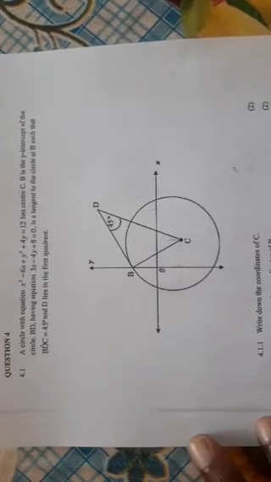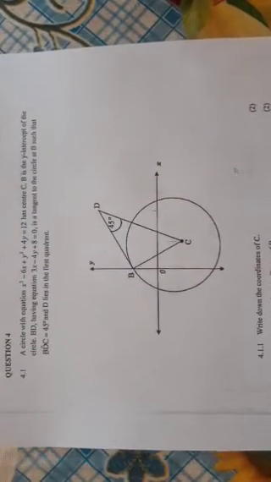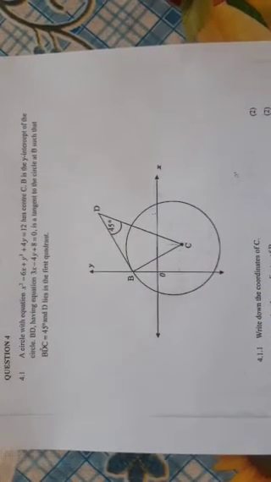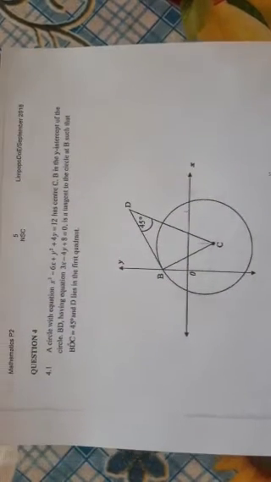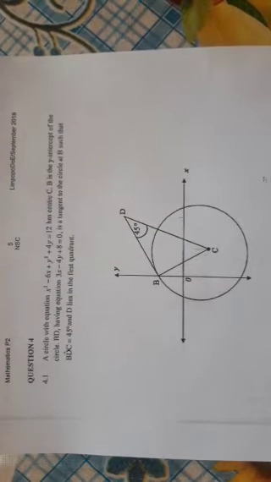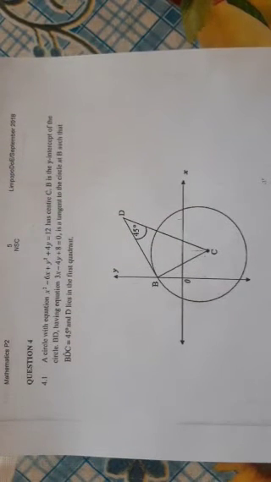Right, Dumela. We're on grade 12 analytical geometry, which is analytical circular geometry. Right, let's get to the question. Now, this is question number 4 from the September 2018 Limpopo question paper, which is a trial examination.